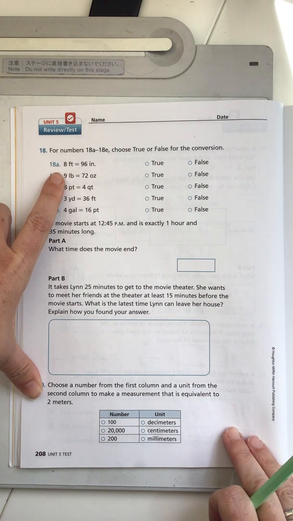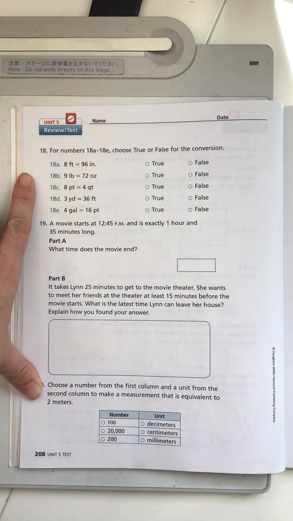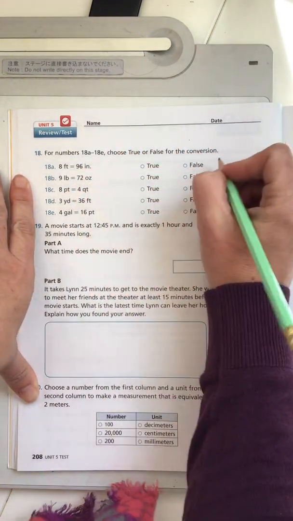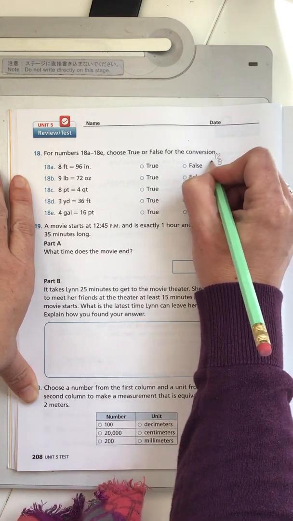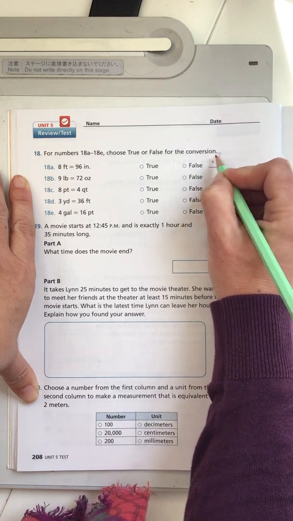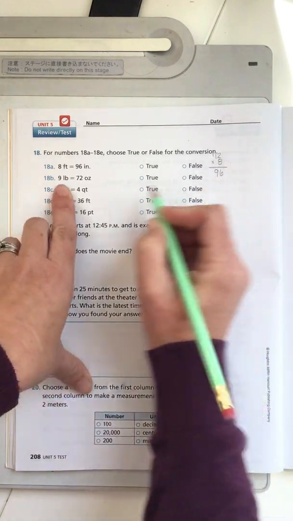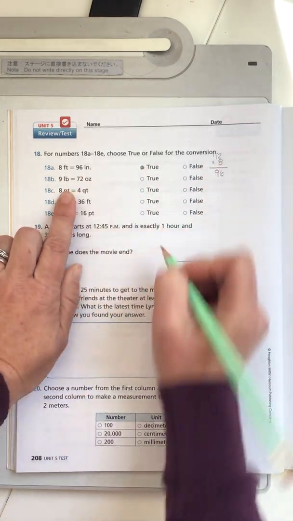The way I like to do it is I do the conversion first and then check to see if it's accurate. So I know that 1 foot equals 12 inches. So if I have 8 feet, I would need to multiply that times 12 to see how many inches I would get. So 2 times 8 is 16. 8 plus 1 is 9. So if I'm converting feet to inches, this one would be true.